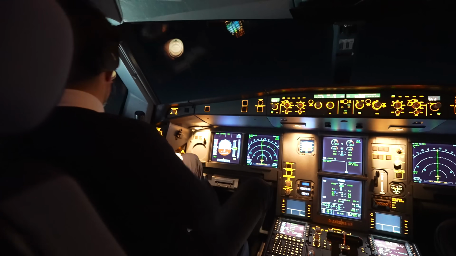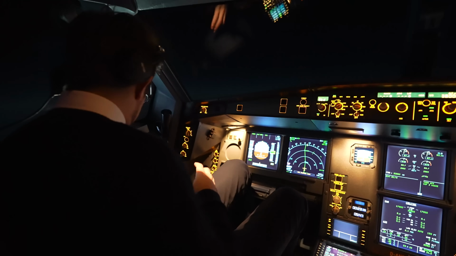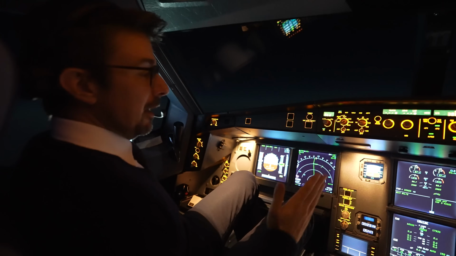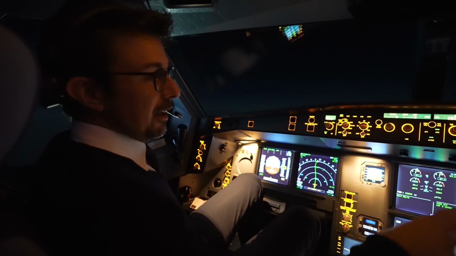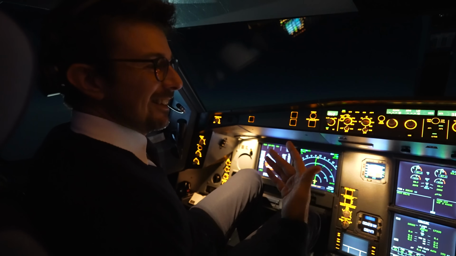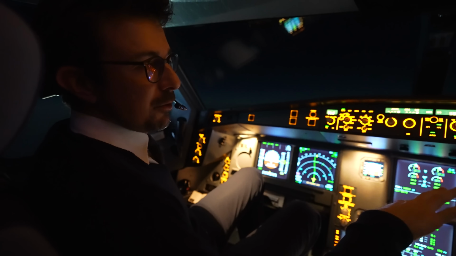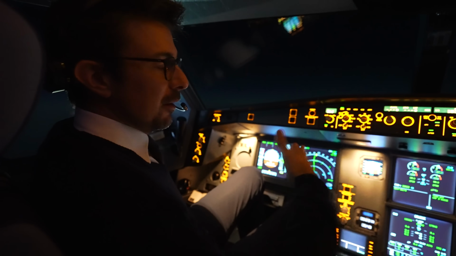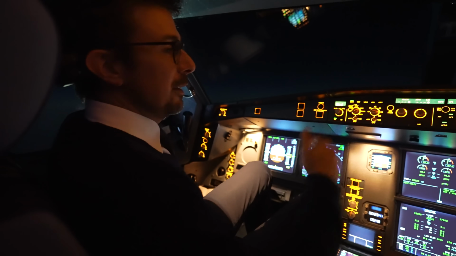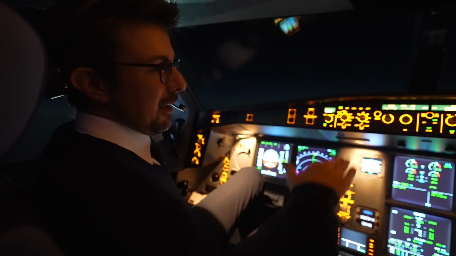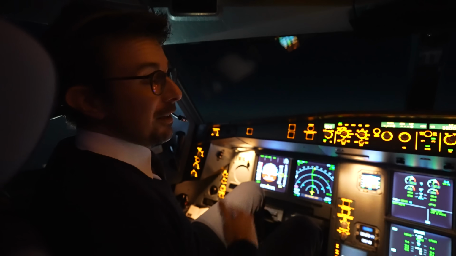Yeah, and it gets further complicated. Usually you follow just one airway and you have one direction continuously that you can follow. But due to all these restricted areas, due to conflict zones and so on, we now fly a combination of routes that sometimes require level changes and our attention.